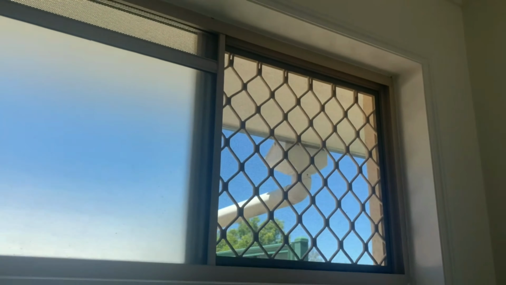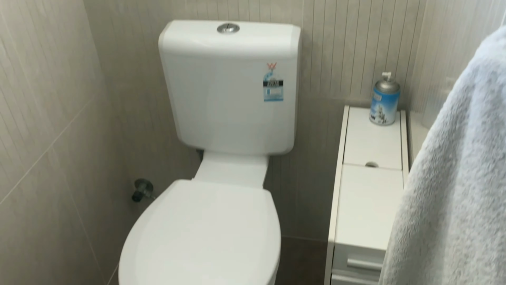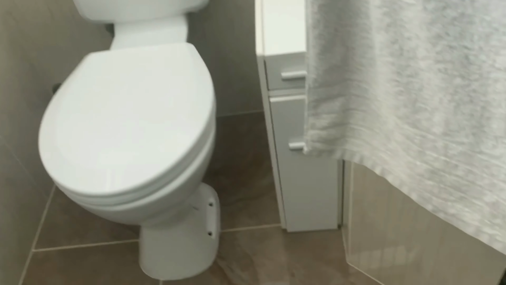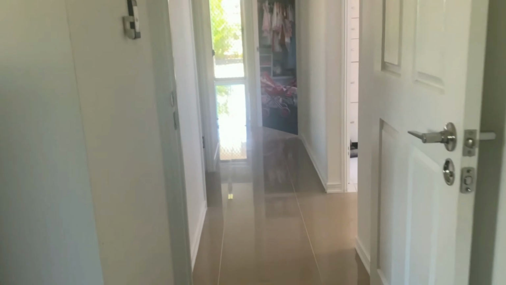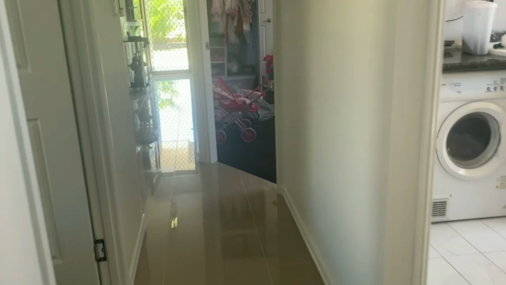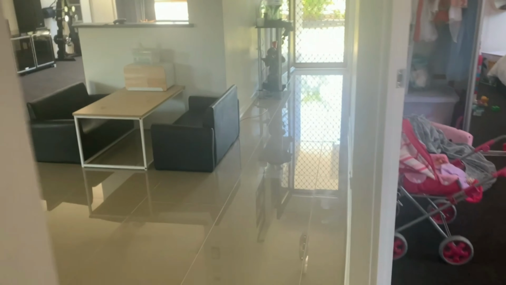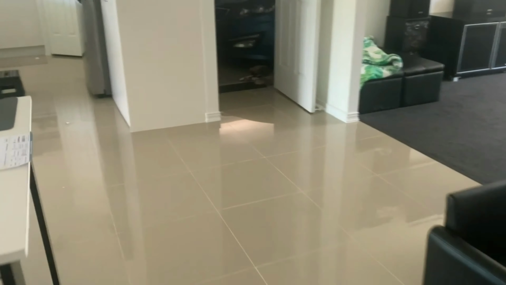Everything else seems to be quite good. No real issues. Again, have a look behind the door, make sure there's nothing that we're missing. Walk back through and we'll go outside and have a look on the exterior of the property.